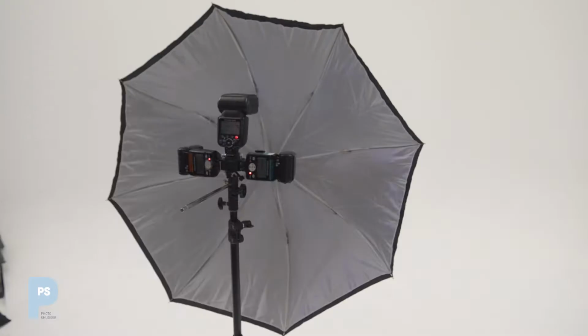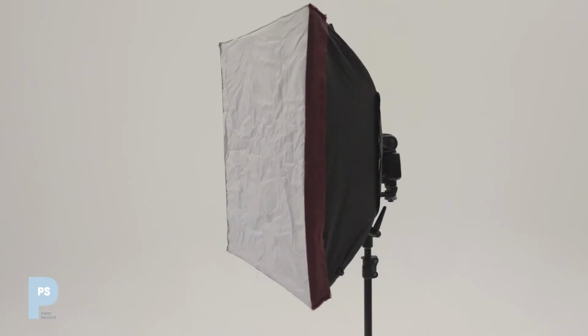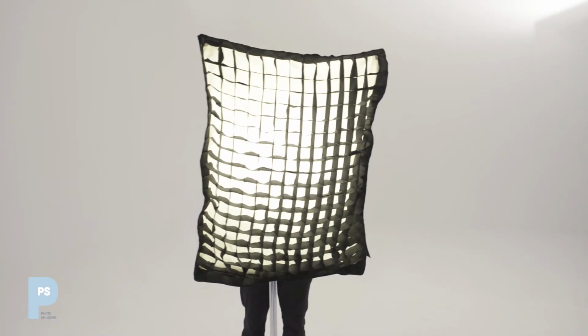All of them are designed to work with flash. So you've got that advantage. You can literally just buy something off the shelf, plug it straight in, and your light will become softer, harder, whatever you might choose.